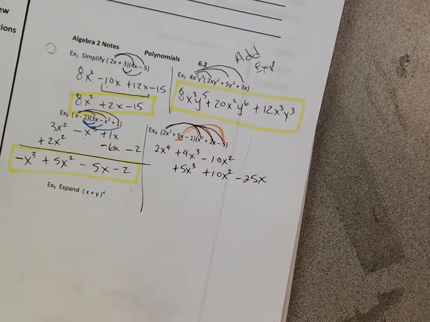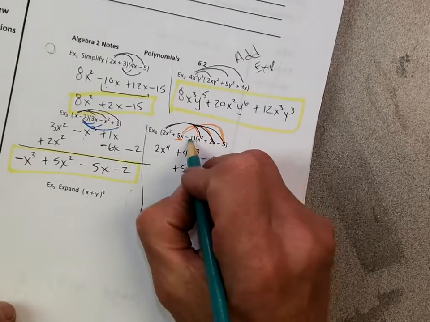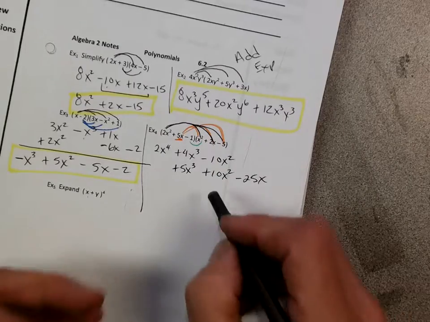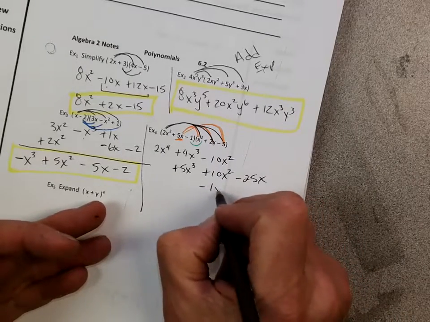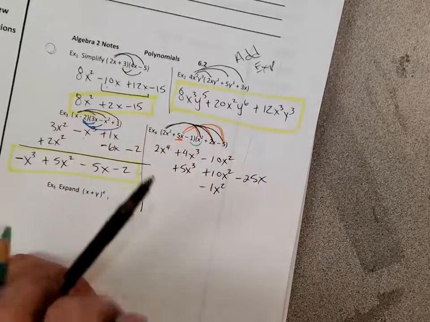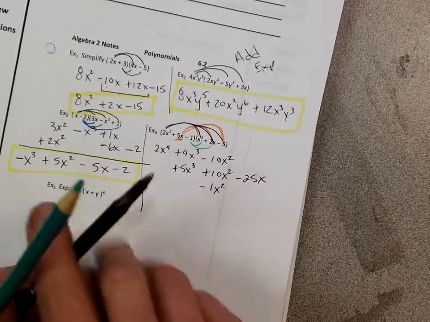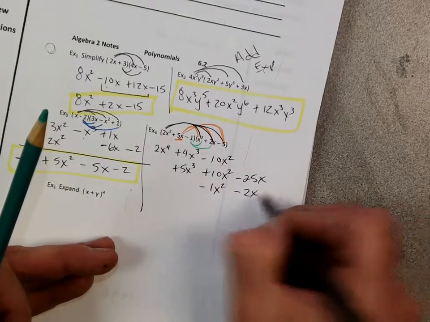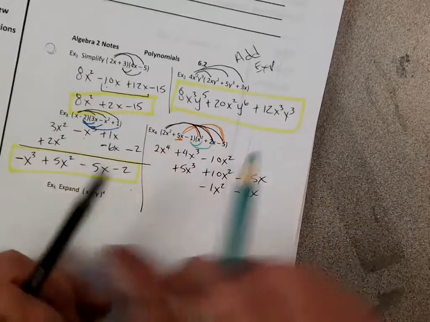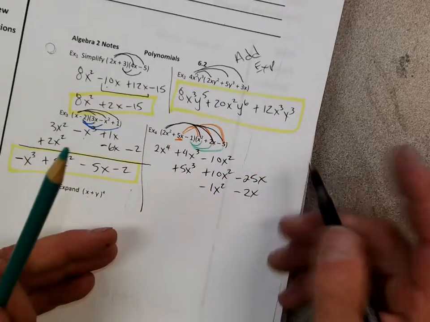Okay, now I just have to multiply the negative 1. Well, I can do that. So I'm going to go negative 1x squared. Put it with the x squareds, right? Negative 1x squared. Line up the x squareds. I'll get a negative 2x. Put it with the 25x. So I'll line them up. And I'll get a positive 5.